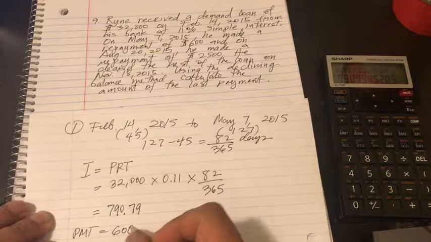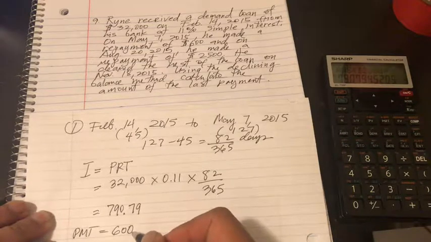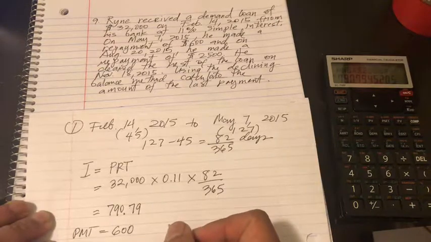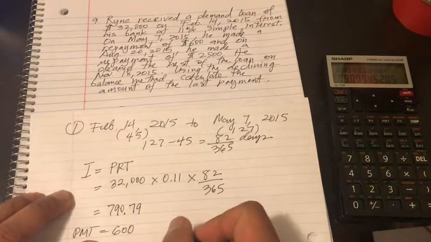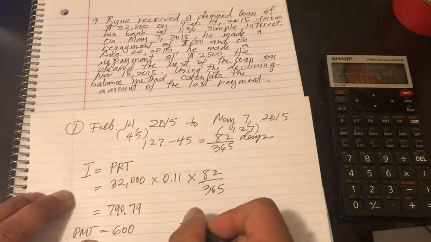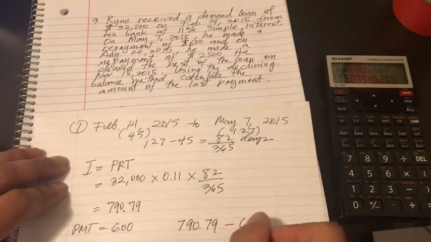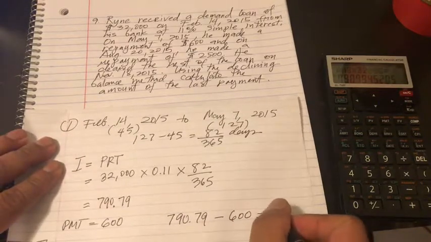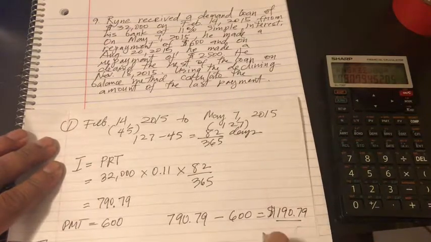If you're paying this and the interest that the bank charges you is this, then the payment is insufficient to pay for the interest. So you will incur what we call an interest balance. You get the interest charge of 790.79, and you subtract the payment of 600 to get an interest balance of $190.79, which you set aside.